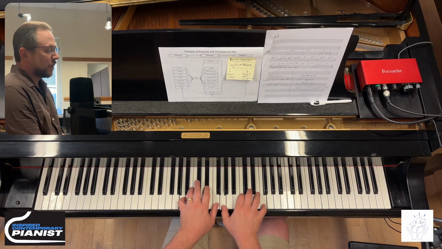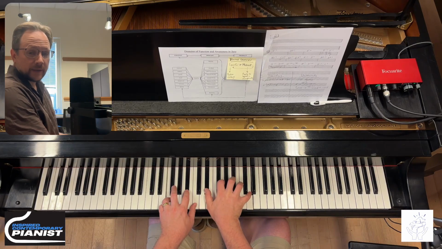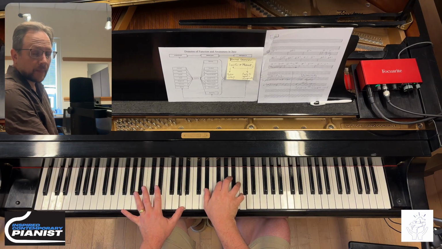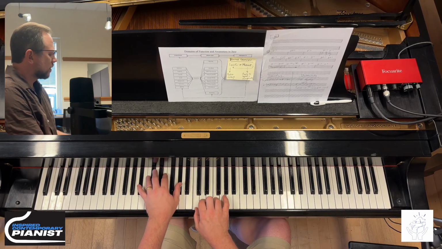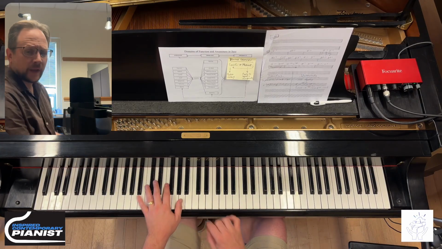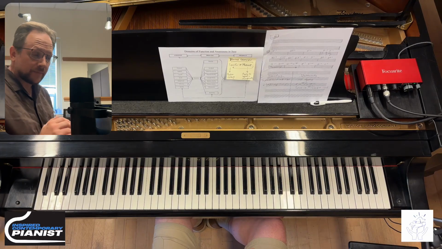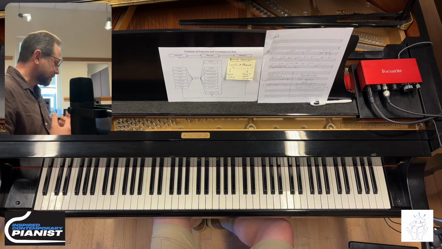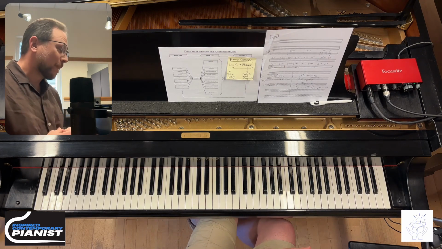And one of the things I did here, I went to a sus. Maybe I did it like that. And then used F dominant 7 with altered dominant tensions to create that tension and release.